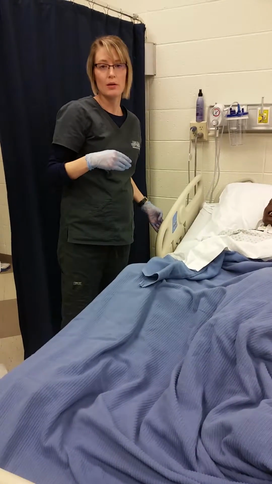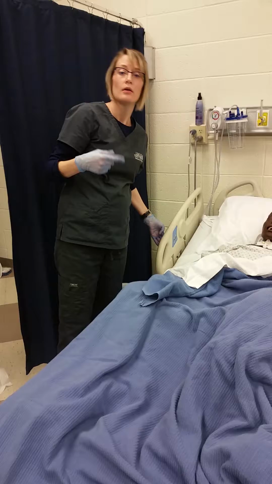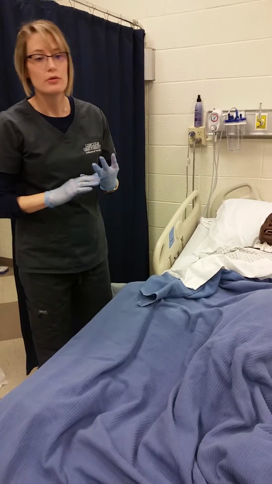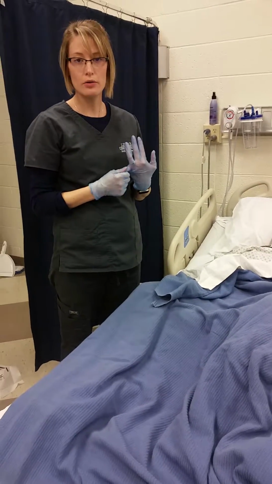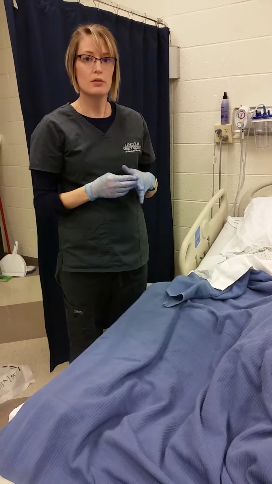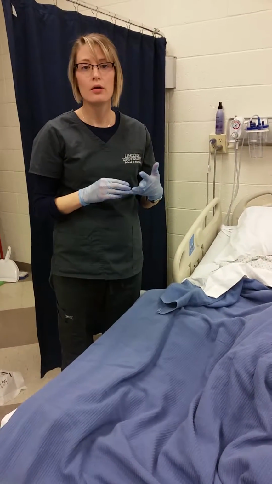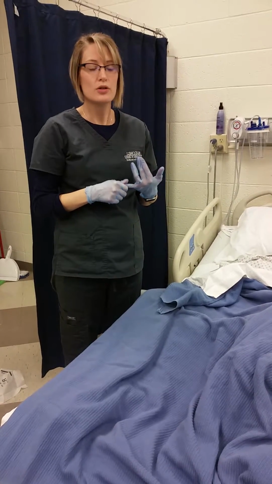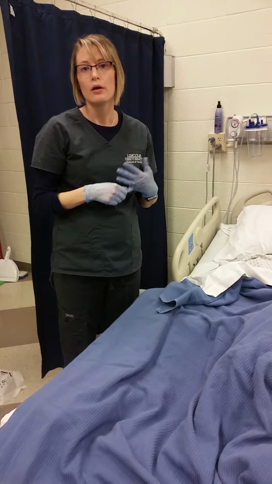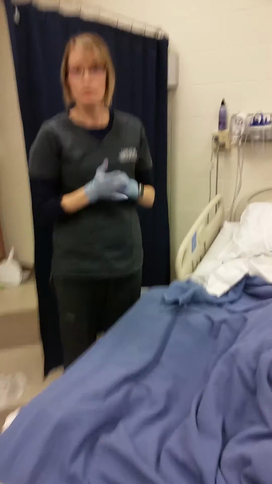And then once I'm done, I'm going to go out and document the date, the time, the size of the catheter used, how well he tolerated the procedure, and then I also want to document the urine color, if there was any urine odor, blood in the urine, or any turbidity, so whether it was cloudy or clear, and that's it.